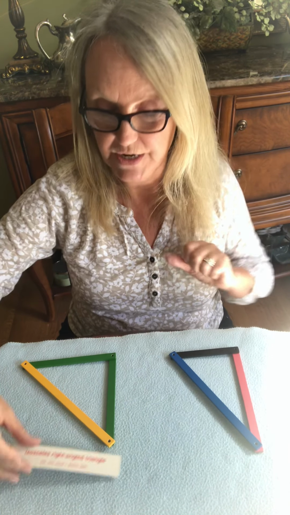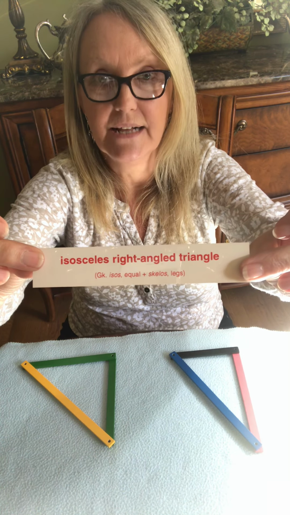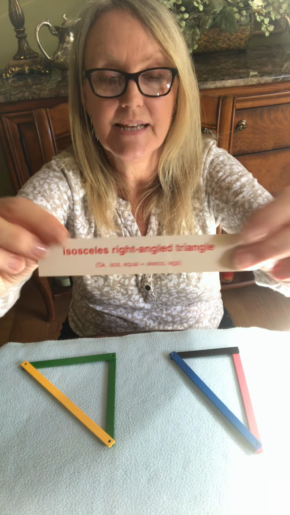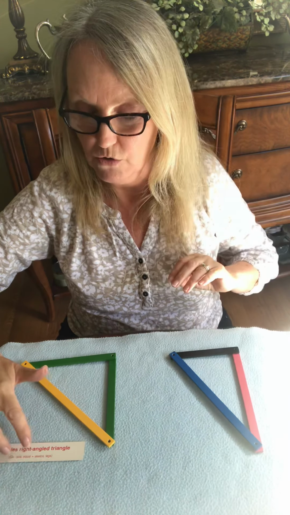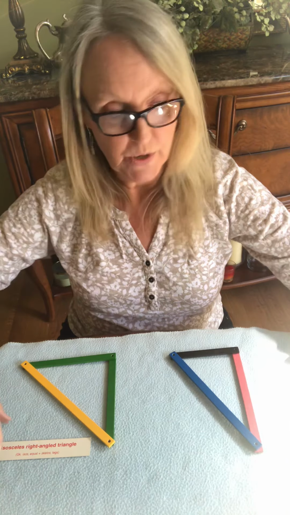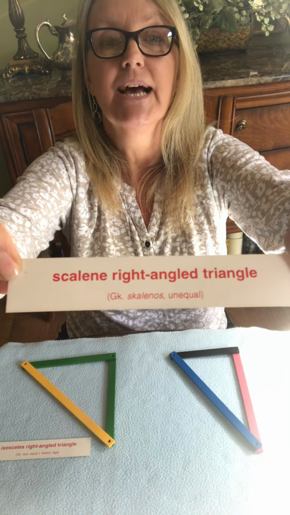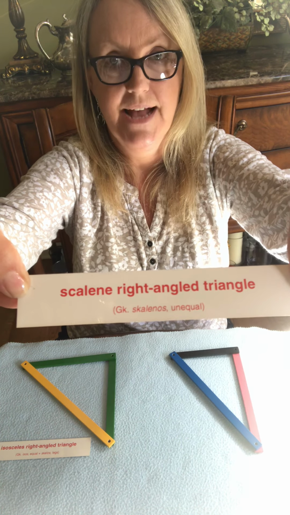So this one was an isosceles right angle triangle. It had two sides that were equal, or it was balanced. This one is called a scalene right-angled triangle.